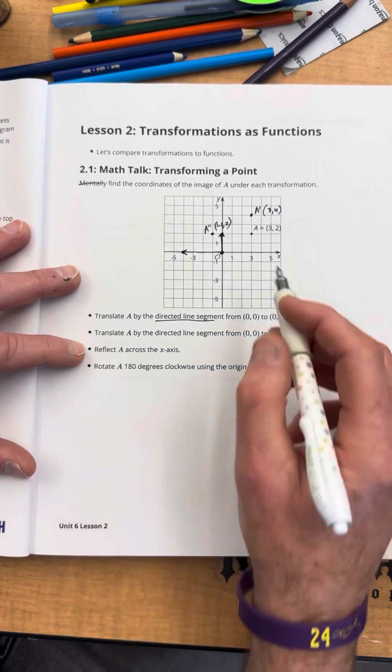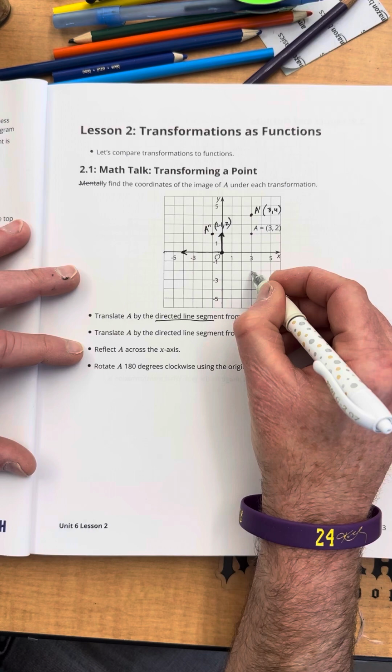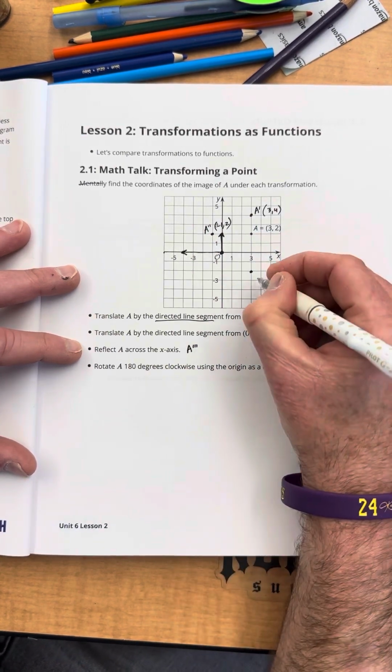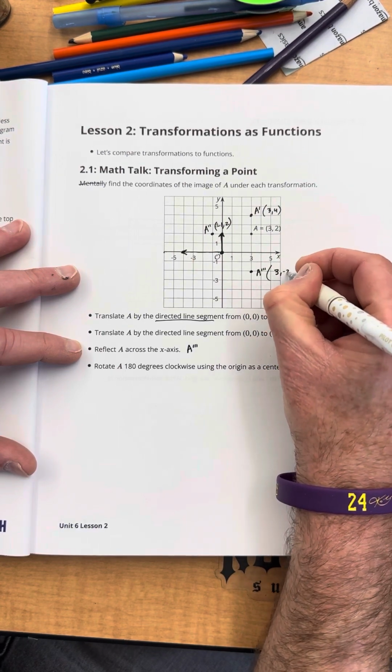Okay, reflect A across the x-axis. Here's the x-axis. So if we reflect it across the x-axis, it ends up here. We'll call this A triple prime, which is going to be 3, negative 2.